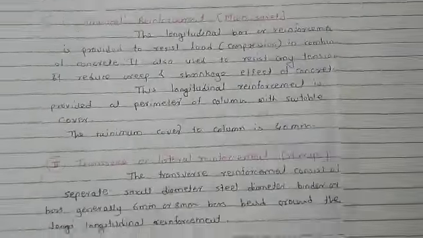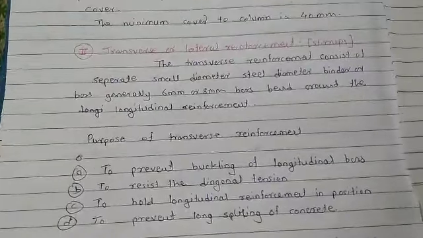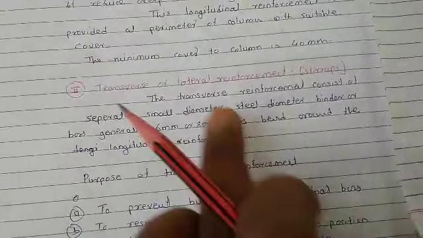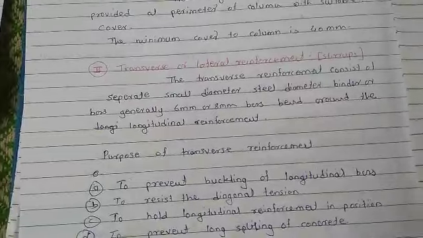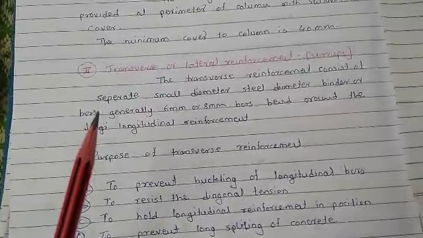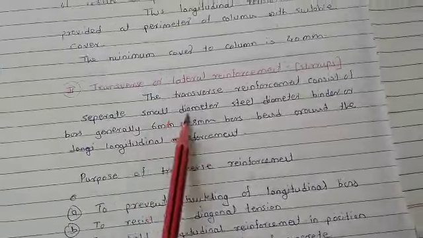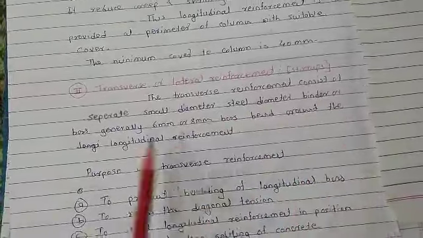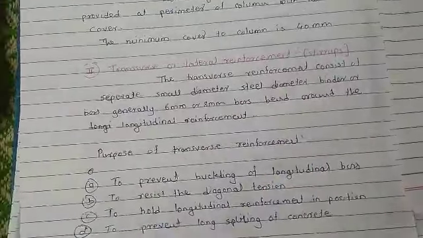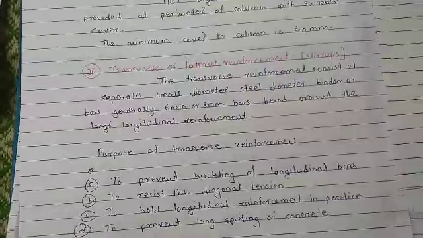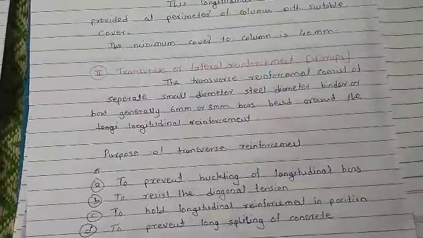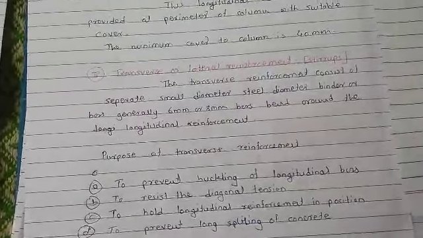The next type of steel we provide is the transverse or lateral reinforcement, or the stirrups. The transverse reinforcement consists of separate small diameter steel binder bars. Generally we use 6 mm or 8 mm diameter bars as transverse or lateral reinforcement, which is also called stirrups.